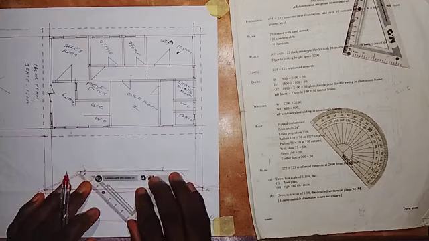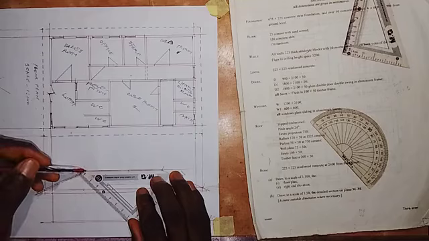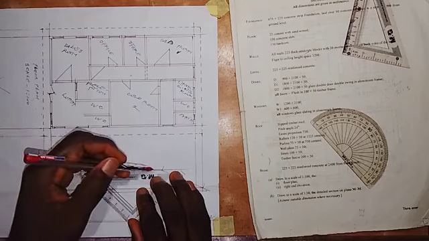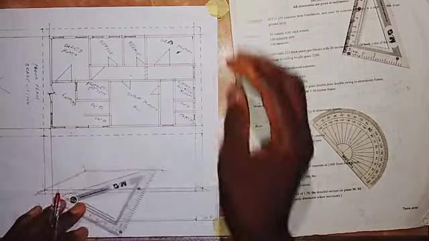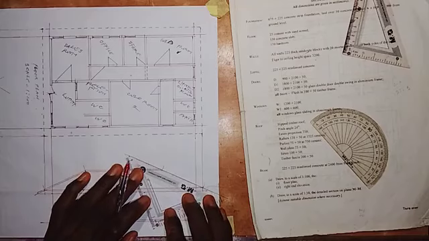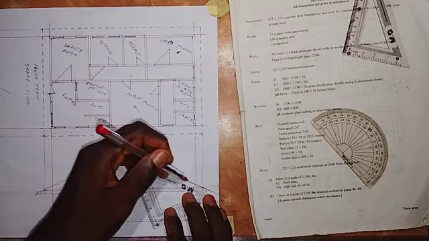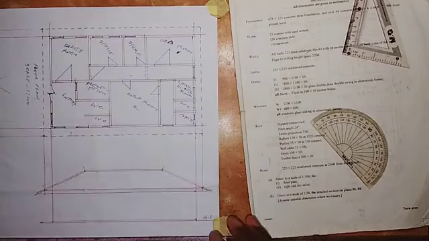Okay, then for this one, I'm just going to draw a line here. I'm taking it from this point by drawing a line from here to here. Okay, so we have this, and then let me just try to work this out by setting like this. All right, so I will draw a line here. All right, so we have this.